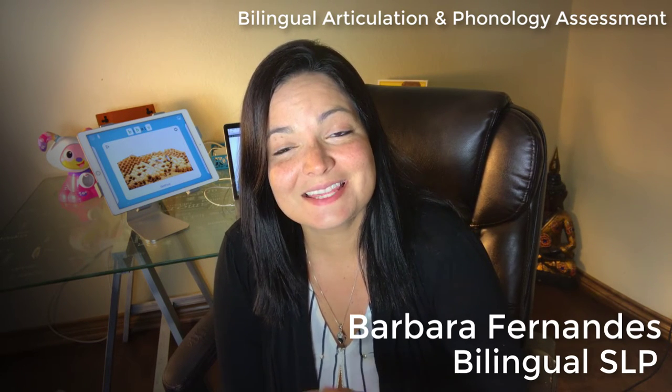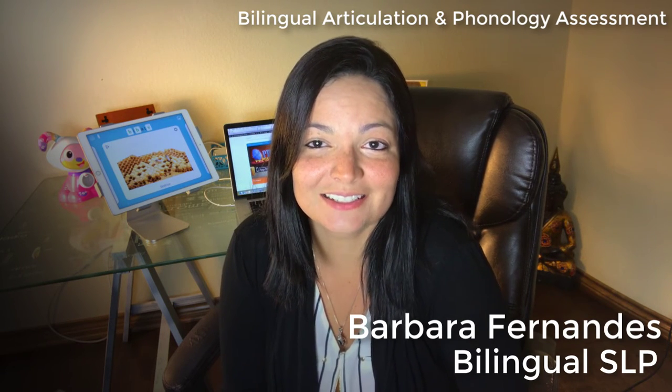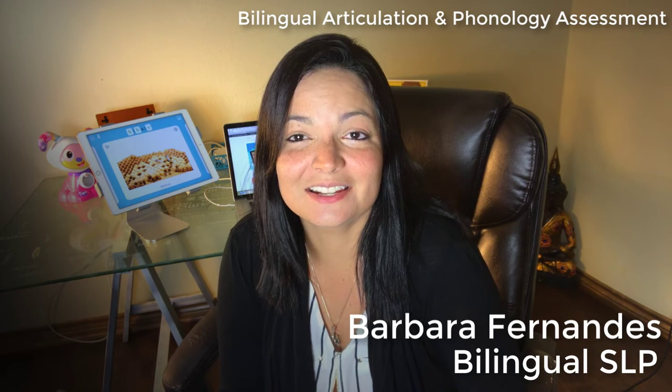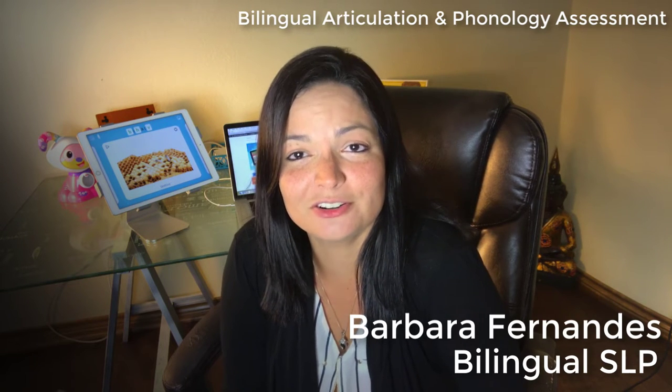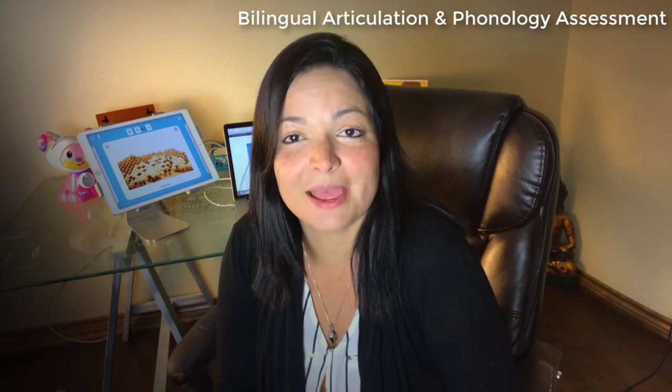Now, getting them engaged and actually having the tool to do an assessment are two completely different things. It's very easy to come up with various materials for therapy, but for assessment, we need a reliable tool that is actually going to measure what it's supposed to be measuring.